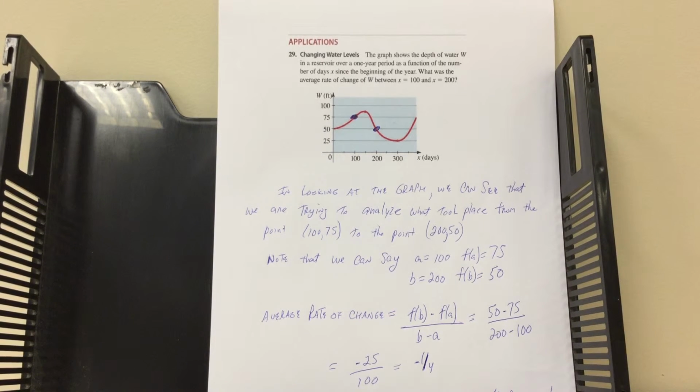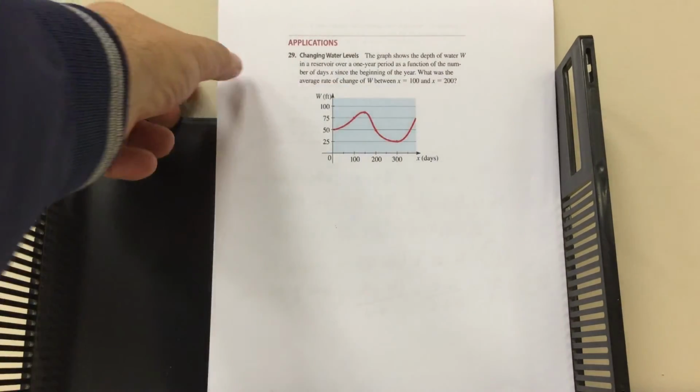So to look at that average rate of change, it simply becomes plugging in those 4 numbers that we have. We wind up with f of B minus f of A, giving us 50 minus 75, divided by B minus A, namely 200 minus 100. When we calculate through on that, we get negative 25 over 100, or negative 1/4. So the average rate of change that we would be seeing here between day 100 and day 200 is negative 1/4 foot per day for the water level.